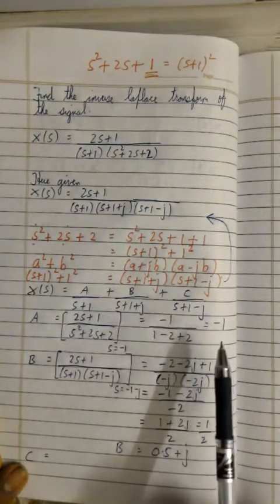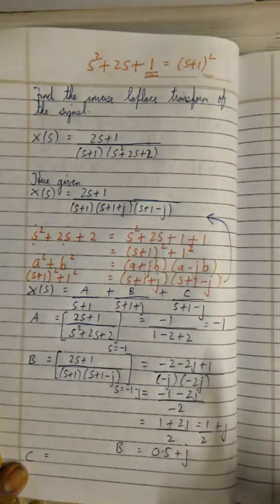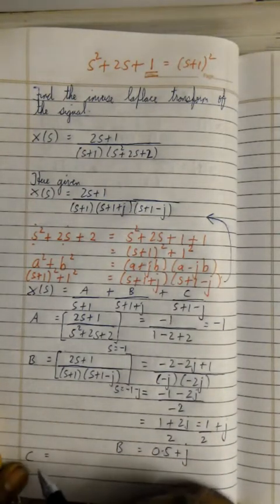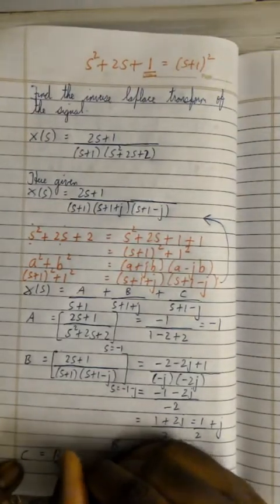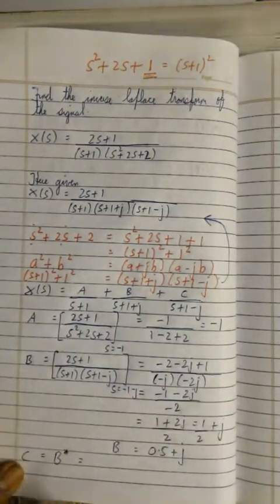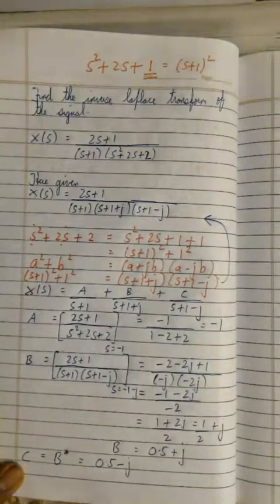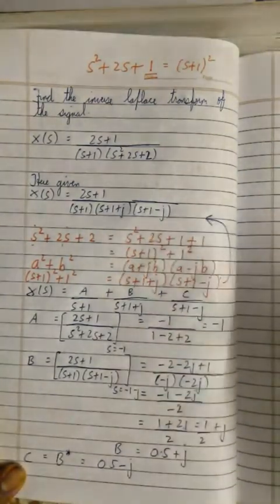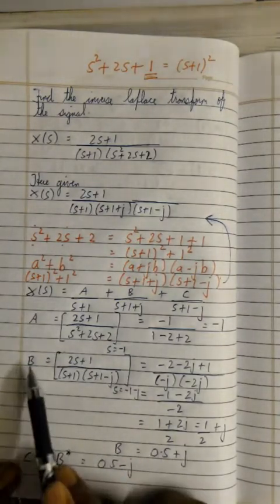In such a case, the coefficients are also conjugates of each other. That means you don't have to find the value of c using this method. You can simply write that c is the conjugate of b, or in other words, the value of c is 0.5 minus j. That's the advantage of using this method. You simply make this the conjugate of the other coefficient.